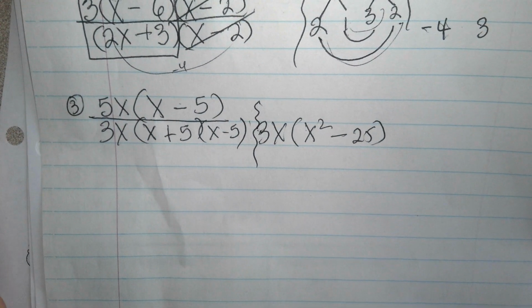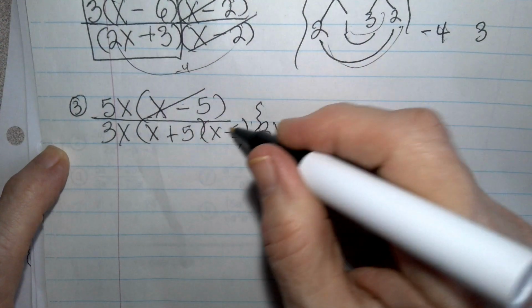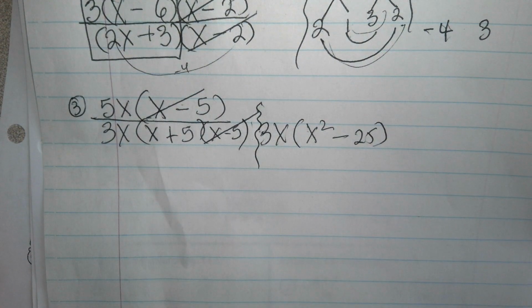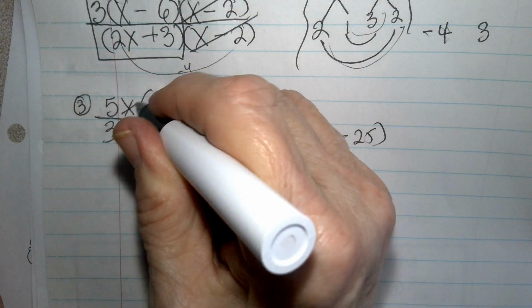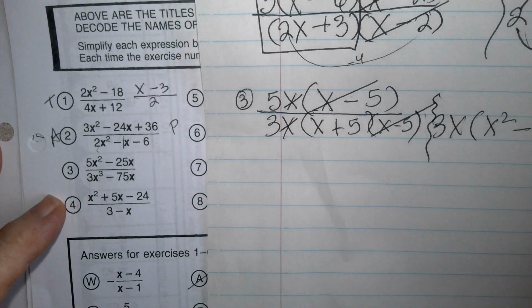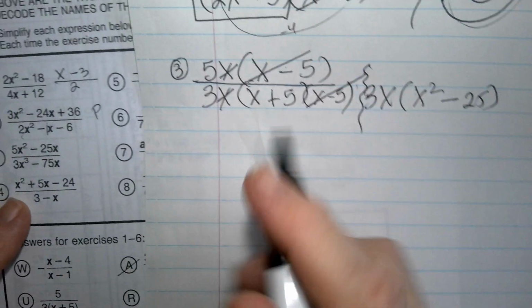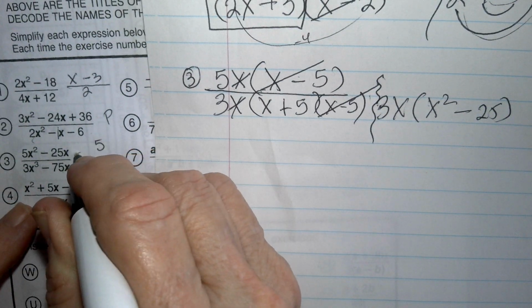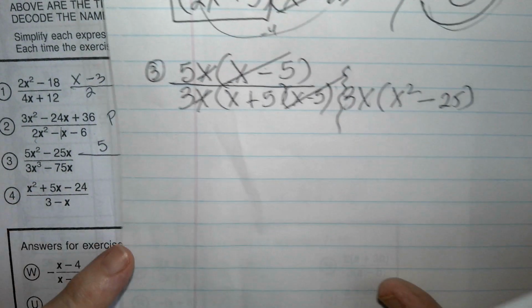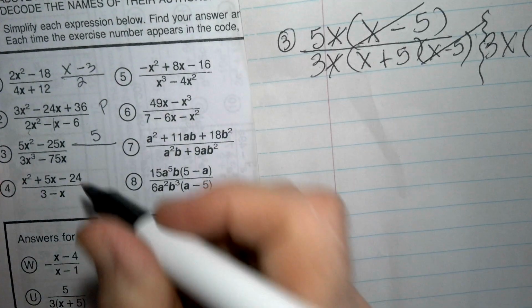Okay, and then who thinks they can tell what we can cross off? What makes a 1? The x minus 5 can come off, and there's something else that can come off. The x. So our final answer is, and this one I have room to put it, the only thing that's left is the 5 over the 3 times x plus 5.